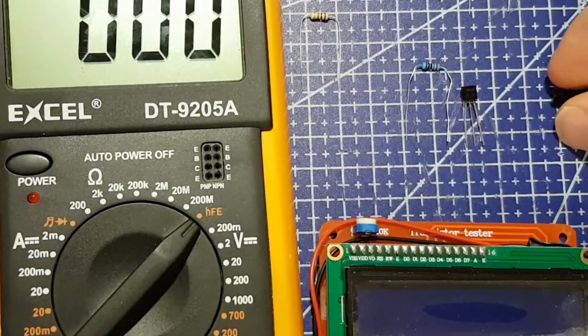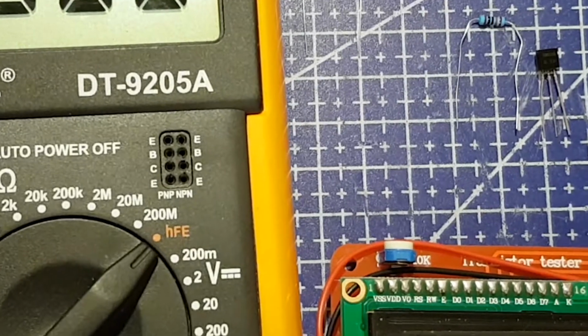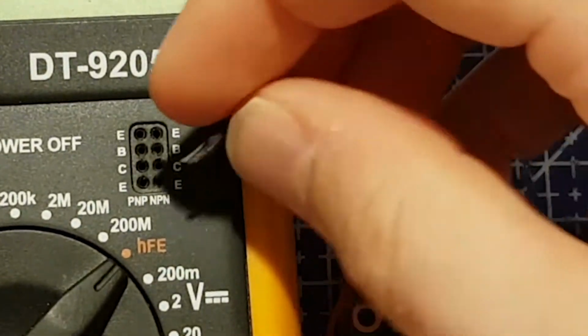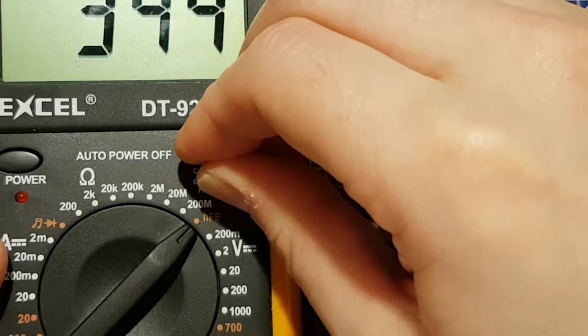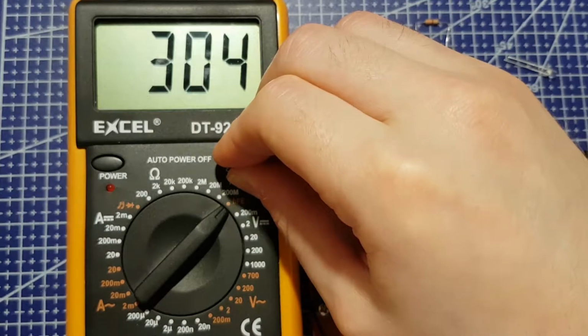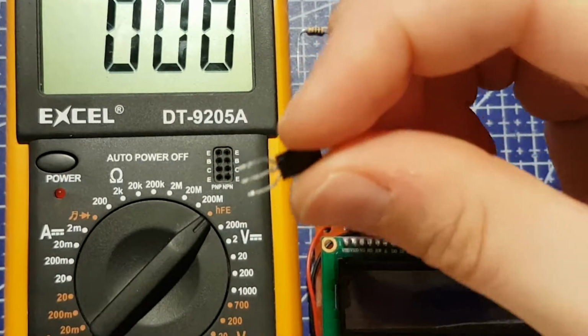Now I'm going to measure a PNP transistor, exactly the same, but use the PNP holes. It's actually base collector emitter. These holes are a little bit fiddly.